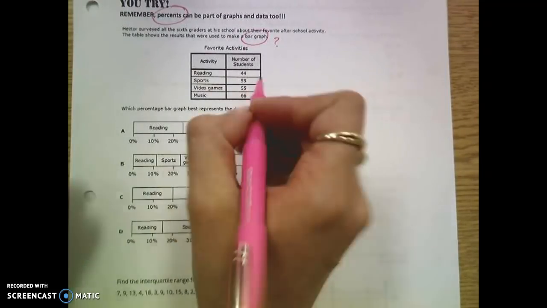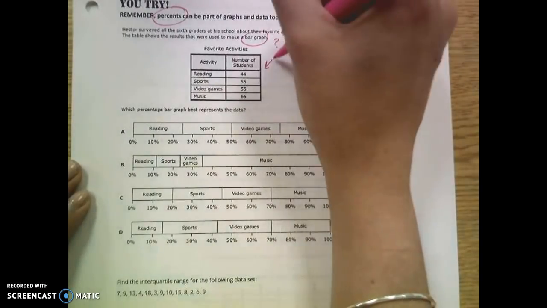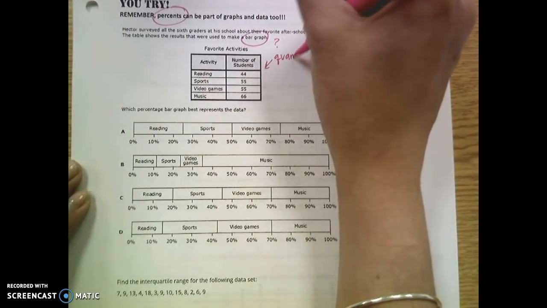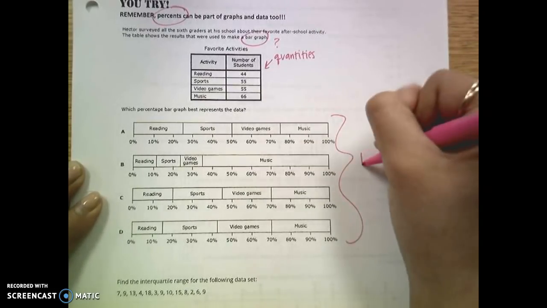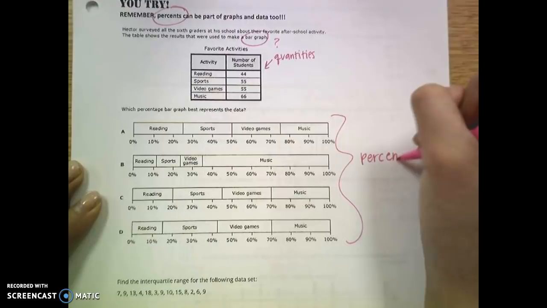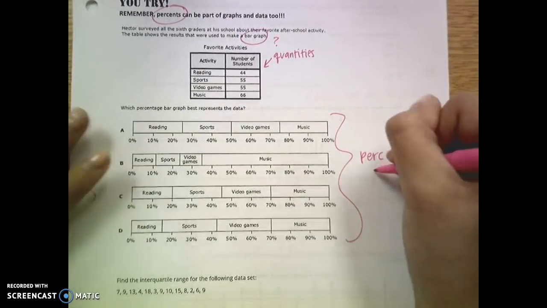And if we notice, these are given in quantities. So we're going to say these are quantities or numbers. These are all given in percents. So we have 2 options.